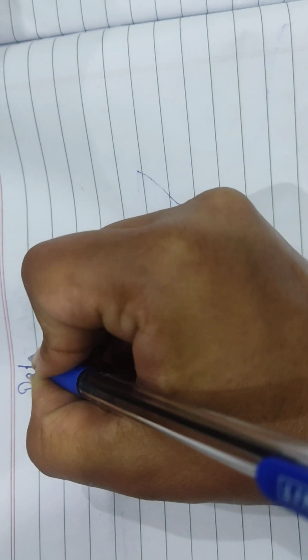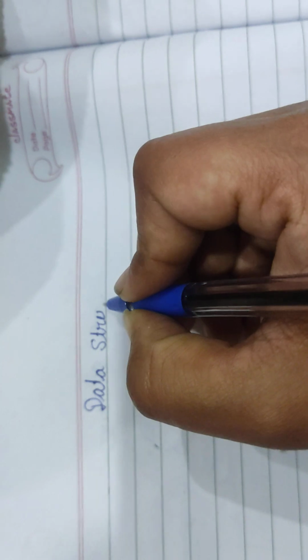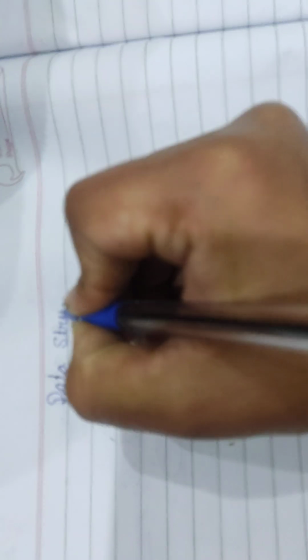So what is a data structure? Very simple question. While learning any subject or anything, why we are learning that subject, what is the use of it? This is a very basic question. Data structure. Okay, so what is a data structure?